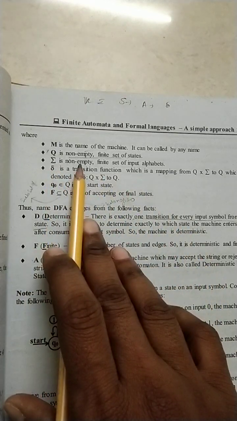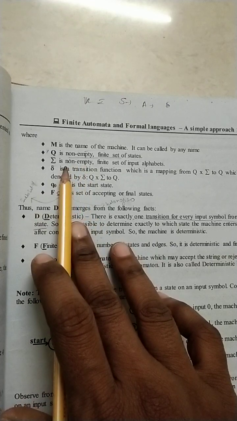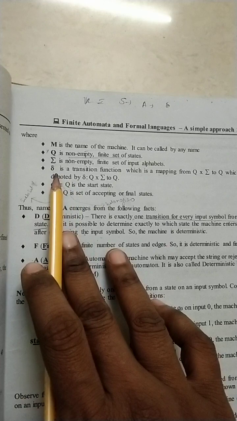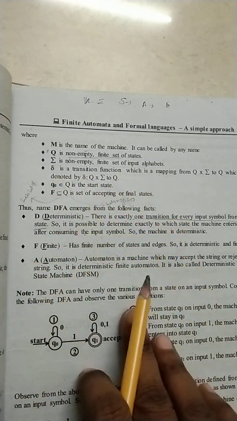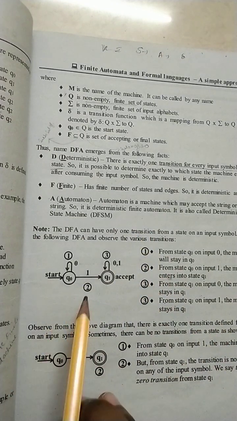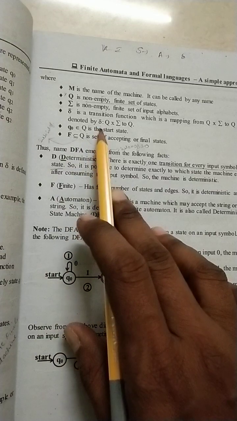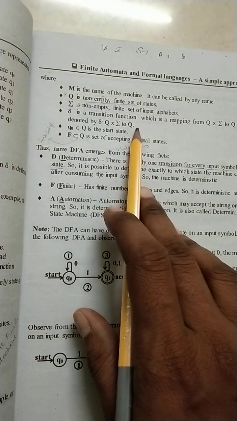And sigma is a non-empty set of input symbols. Normally we'll use 0, 1, A, B, C, small a, b, c like that as input symbols. And delta is a transition function which is a mapping from one state to another state. Like a transition taking place from Q0 to Q1, it is represented like this: Q cross sigma to Q.